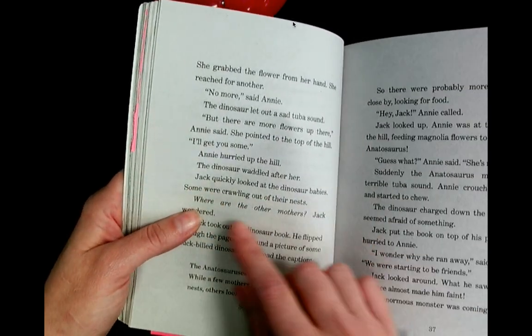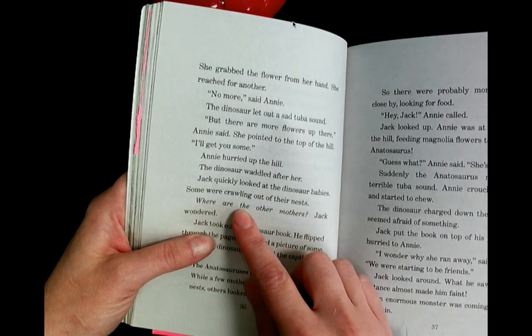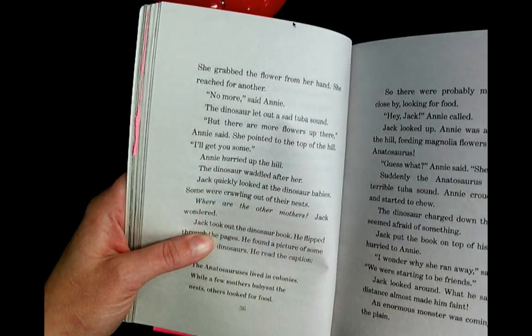Some were crawling out of their nest. Where are the other mothers?